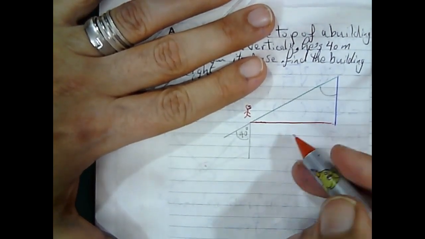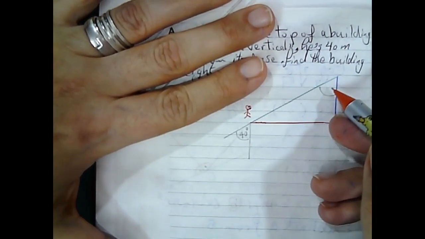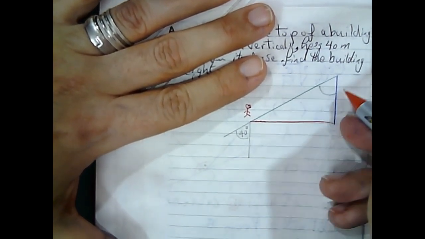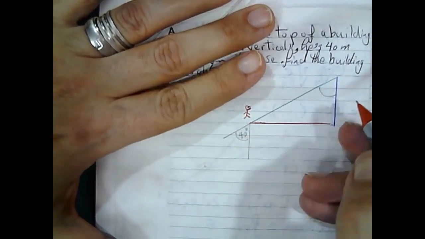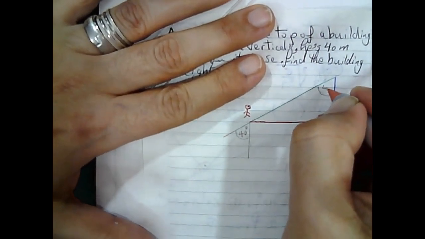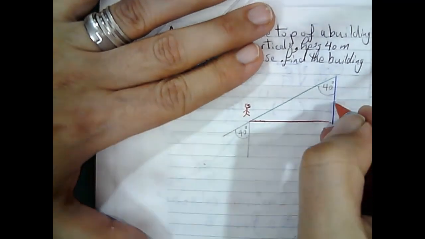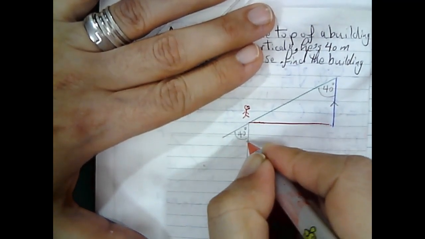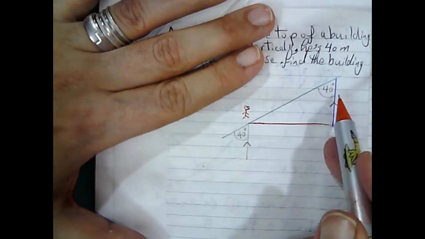The angle between the tilting and the vertical here is the same as the angle between the tilting and the vertical here, because it is on the same straight line. These are two corresponding angles, and they are equal in measure, because the vertical lines are parallel to each other. So this is how it ended up on the top of the roof.